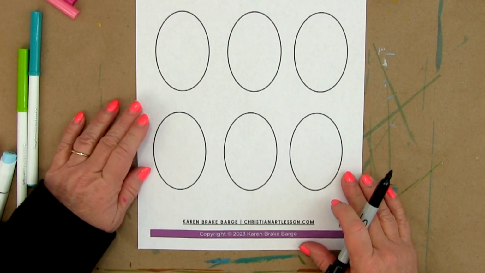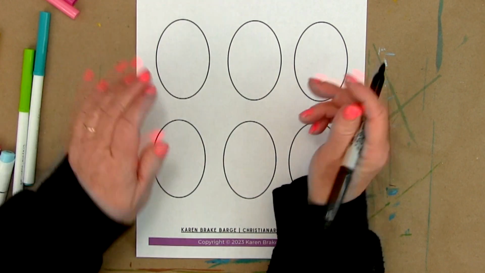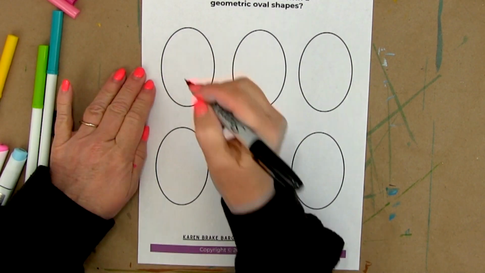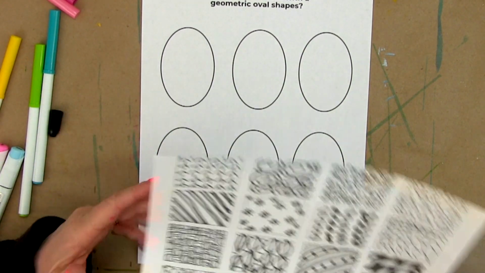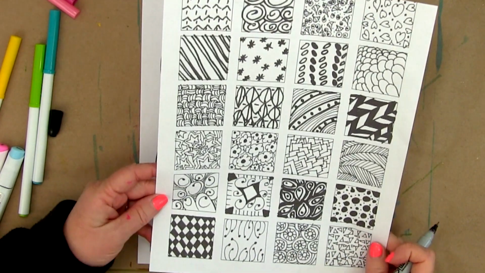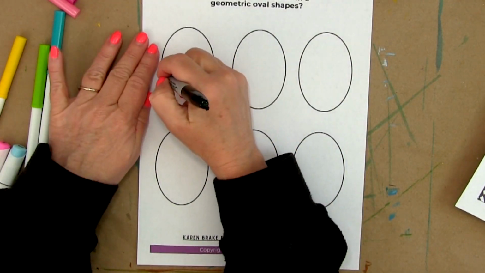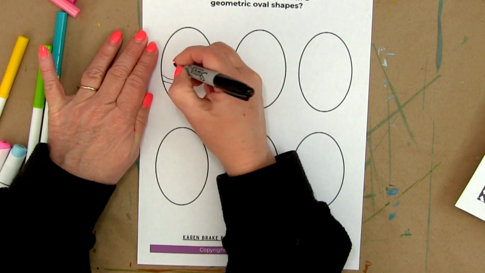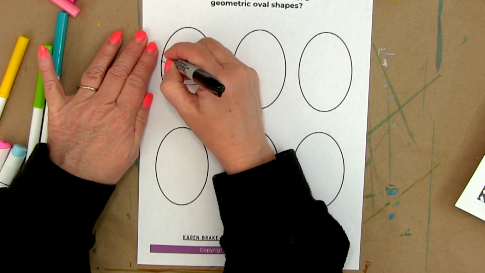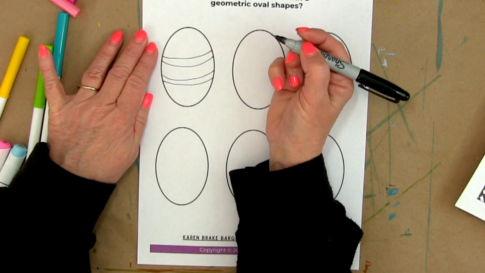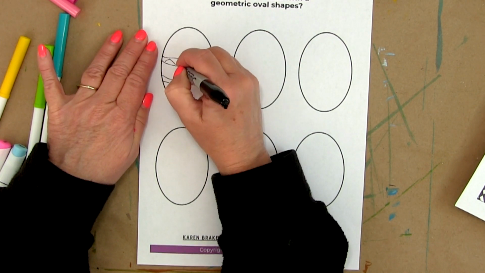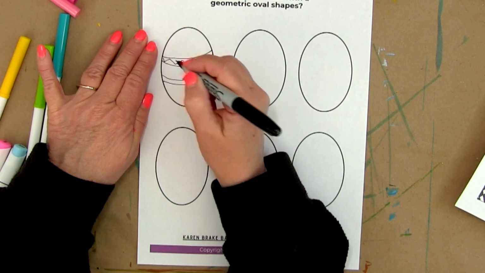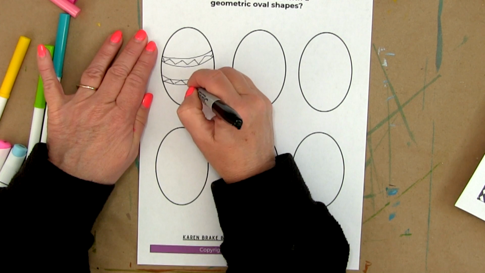I think the first one I'm going to do is, it's obvious, that's an egg. So I'm going to go in and decorate the egg with patterns. If you've taken my classes, you've seen this piece of paper before and you know all about patterns. So I'm going to decorate my egg first with some stripes. And maybe some zigzags in my stripes. Maybe just we'll have the same thing.